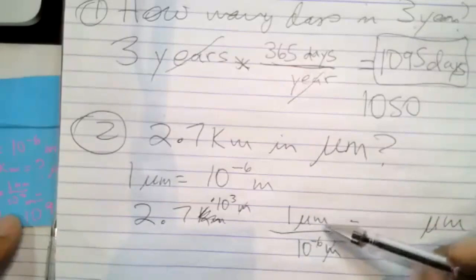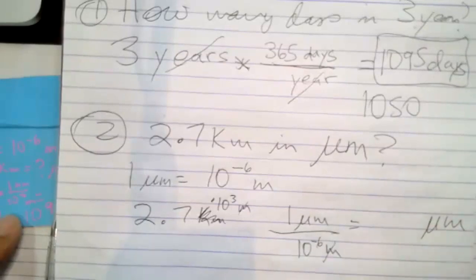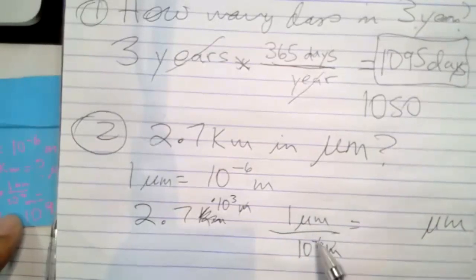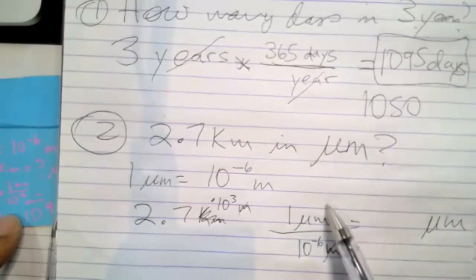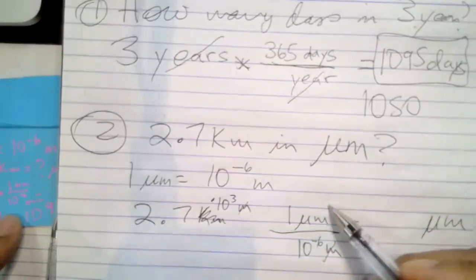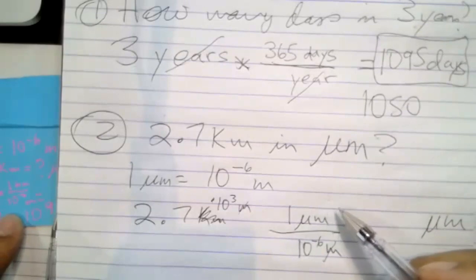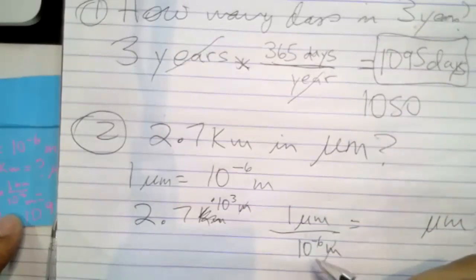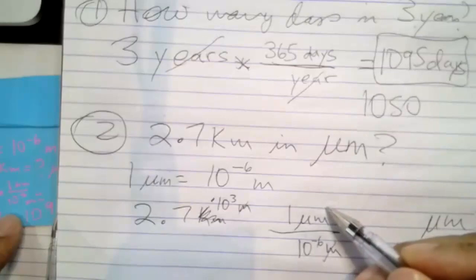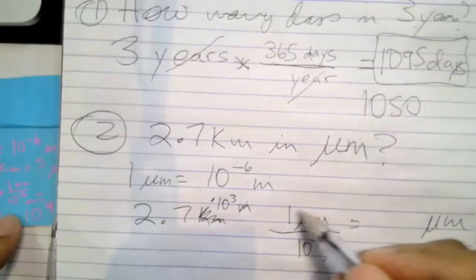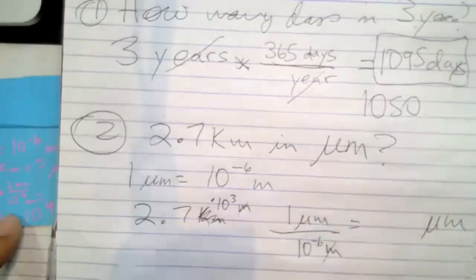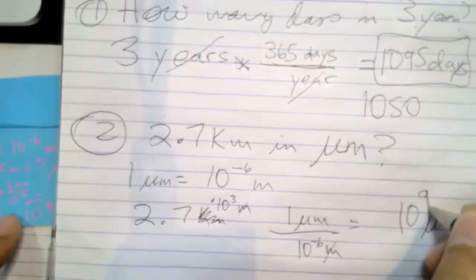I know for some of you this is child's play, but if you have a negative exponent in the denominator and you want to bring it up, anytime you bring up the exponent, you change the sign of the exponent. So in the numerator, it will be 10 to the power of 6. 10 to the power of 6 times 10 to the power of 3 is 10 to the power of 9.